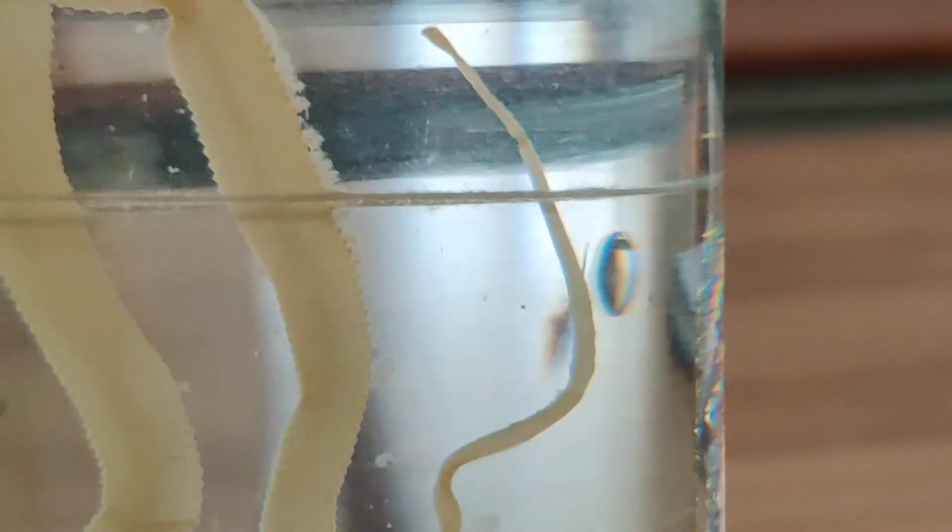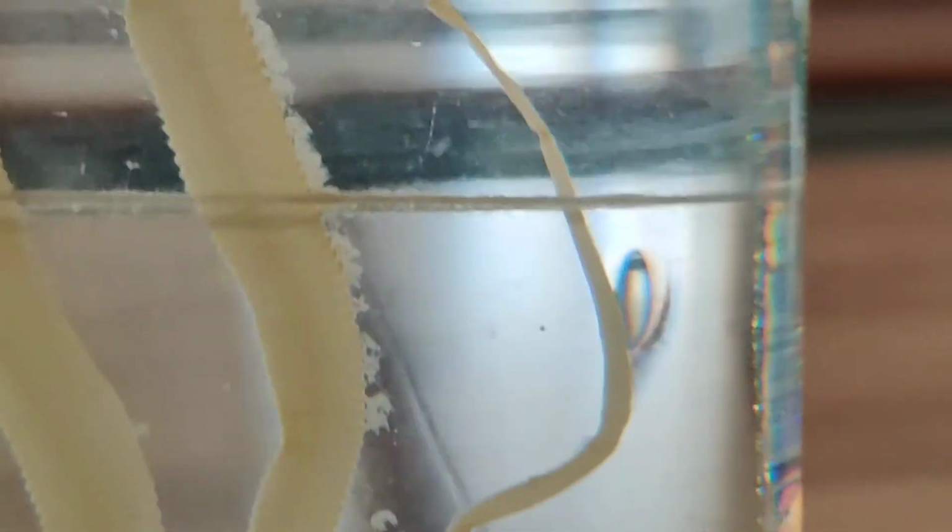One more specimen I am showing you. This is tapeworm. It may be very long. You can see its anterior terminal, and this anterior terminal has hook-like structures with the help of which it remains embedded in the alimentary canal, and this is very long. It may be several feet in length.